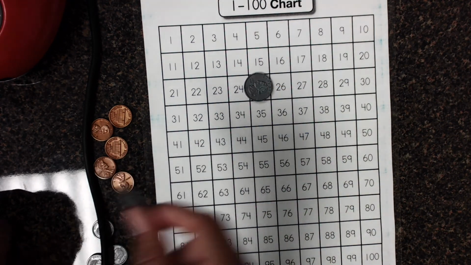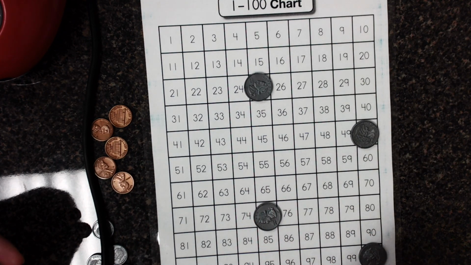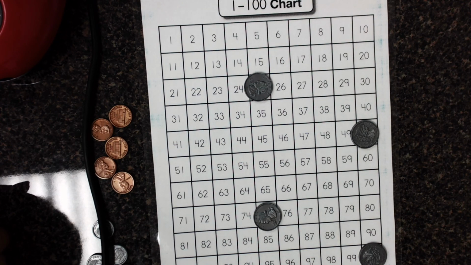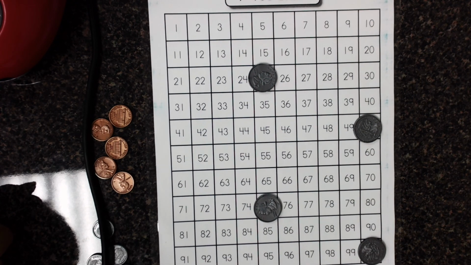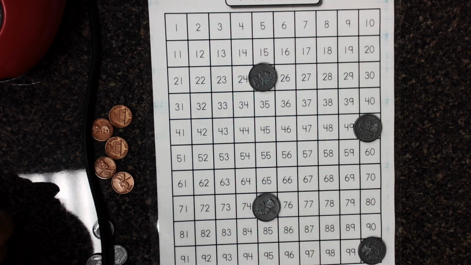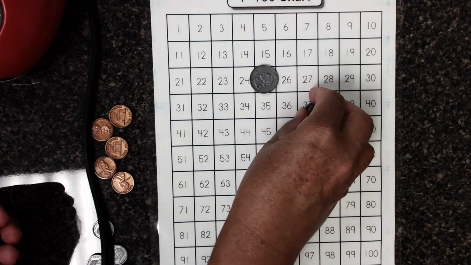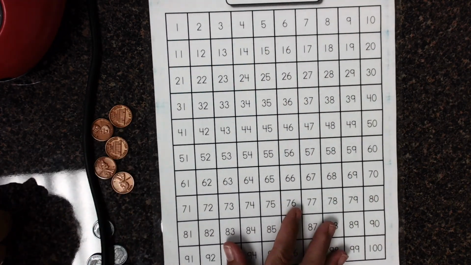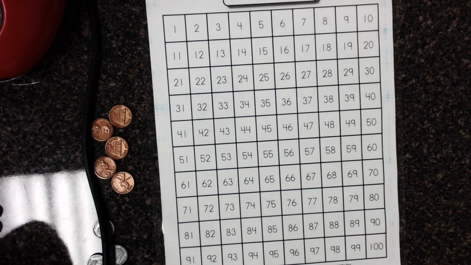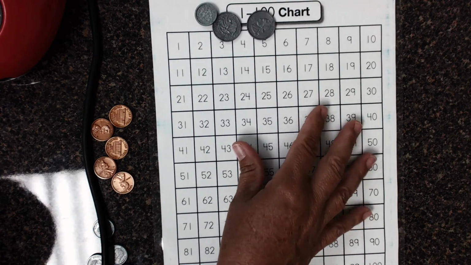So after we would lay these out enough, they would start to see 25, 50, 75, $1. And they would say that many times, 25, 50, 75, $1, and they would always be placing these on there. It's real important for our students to be able to do that. So the next thing that you would want to do for your students is, like I said, putting multiple coins in their way, and they may have trouble for a while.